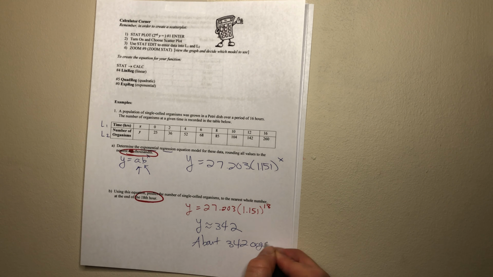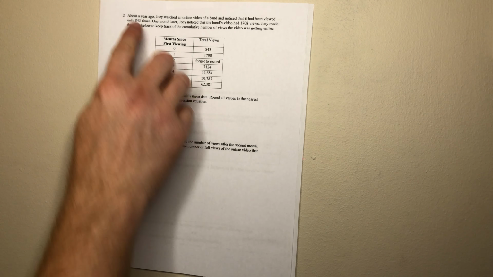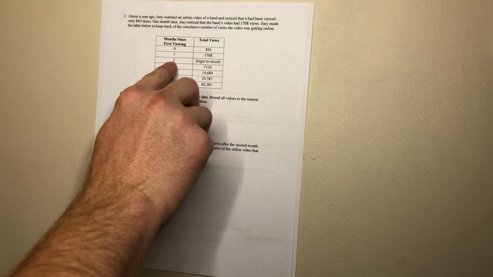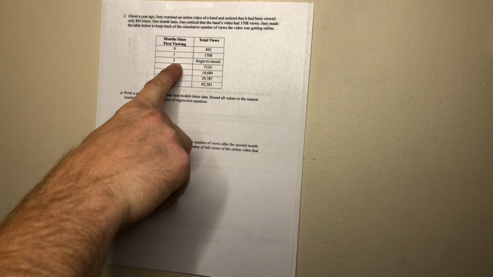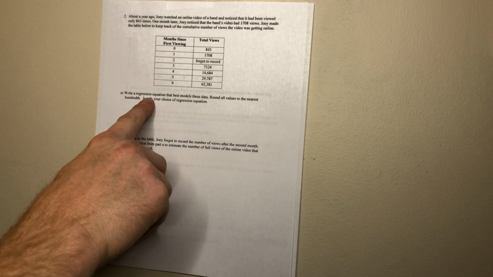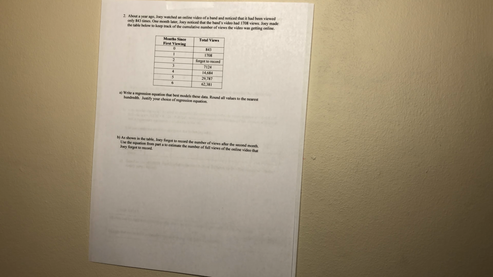Let's try number 2. About a year ago, Joey watched an online video of a band and noticed that it had been viewed only 843 times. One month later, Joey noticed that it had 1,708 views. Joey made the table below to keep track of the cumulative number of views the video was getting online. The problem is he forgot to record after the second month, so we're missing a piece of data there. But let's go here. Write a regression equation that best models these data.